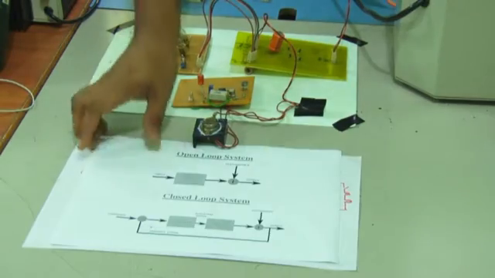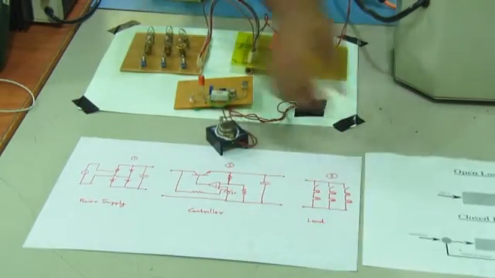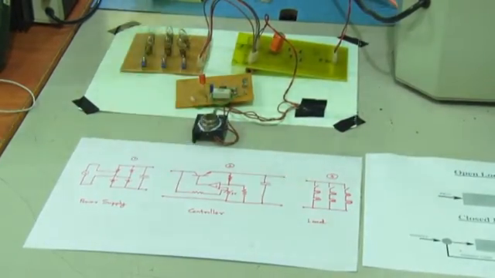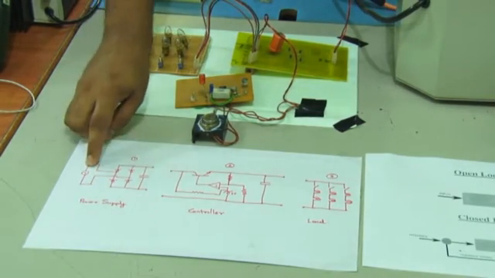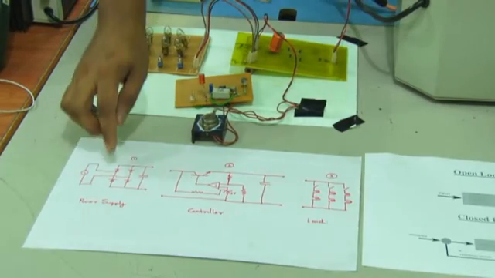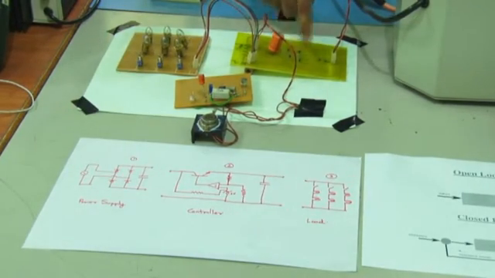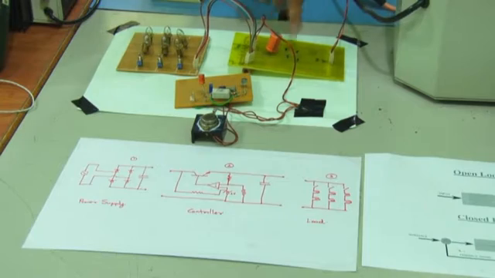Now, here I have a small electrical demonstration to explain this concept. Here, this is actually a circuit. Here we are giving AC supply from the auto transformer. Then we have a diode bridge rectifier, which is also seen here. Then a capacitor, which is seen here.